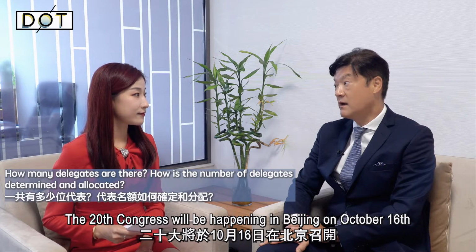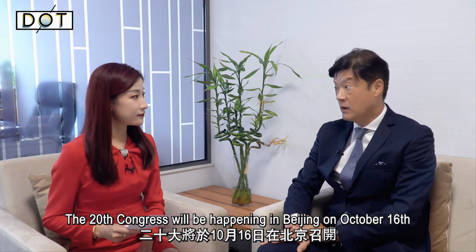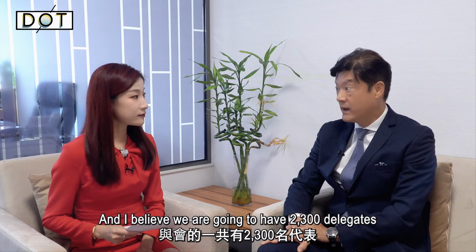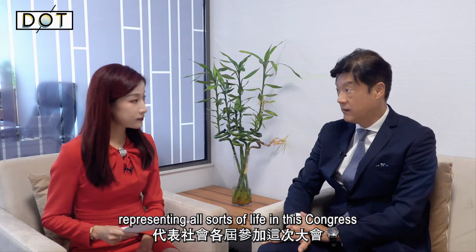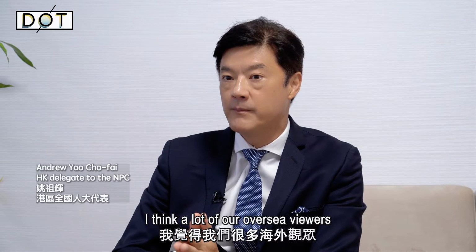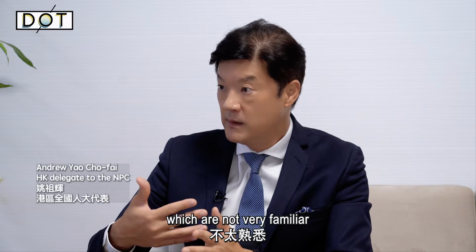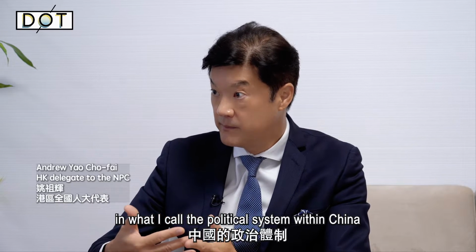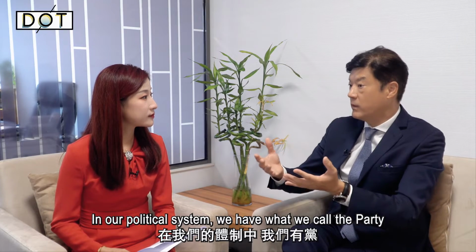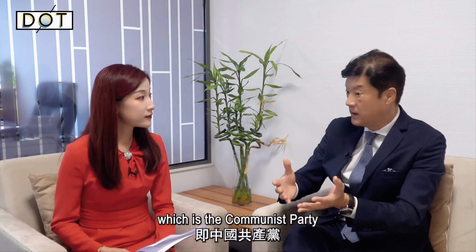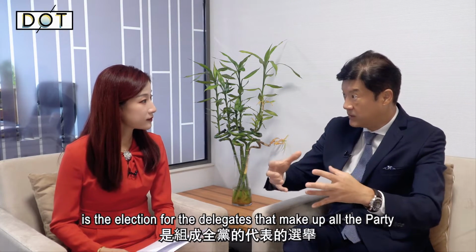Right. The 20th Congress will be happening in Beijing on October 16th. And I believe we're going to have 2,300 delegates representing all sorts of walks of life in this Congress. I think a lot of our overseas viewers are not very familiar with the political system within China. In our political system, we call the party the Communist Party. Today, what we talk about is the election for the delegates.